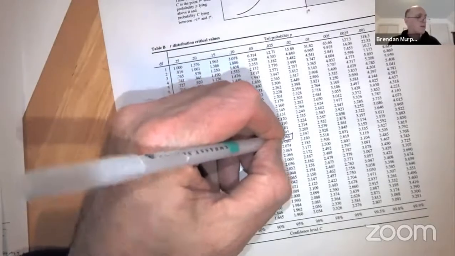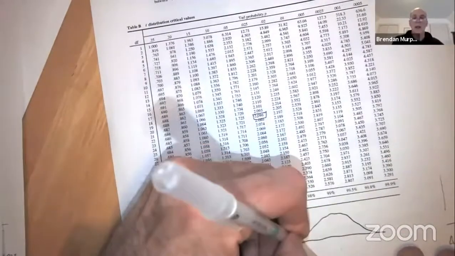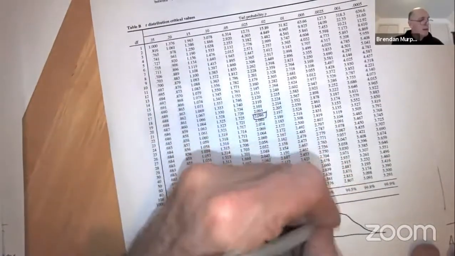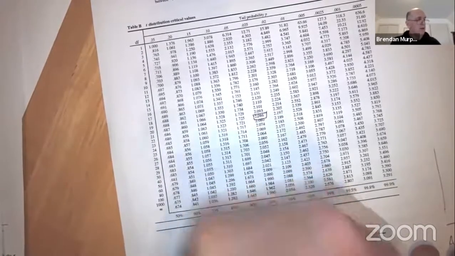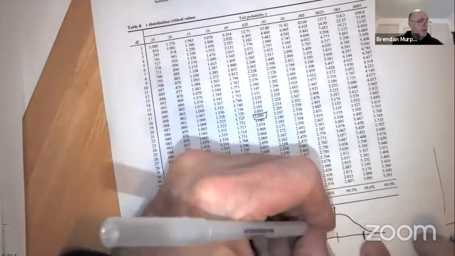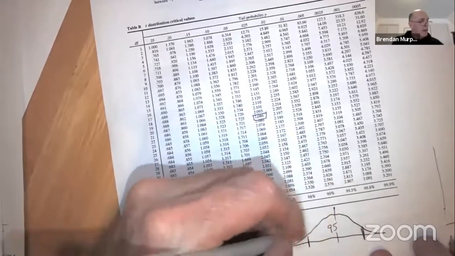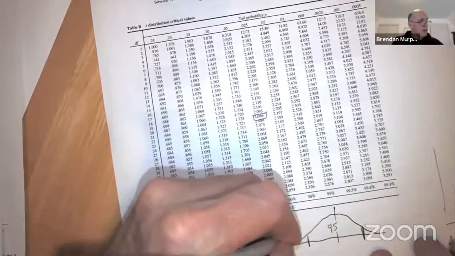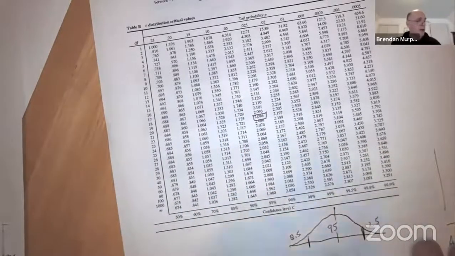The reason that I typed in 0.975 is this: here's my normal curve, and there's my mean. When I'm doing a 95% confidence interval, I'm hoping that I'm capturing about 95% of my data in the body of the table. My lower tail is 2.5% and my upper tail is 2.5% as well.